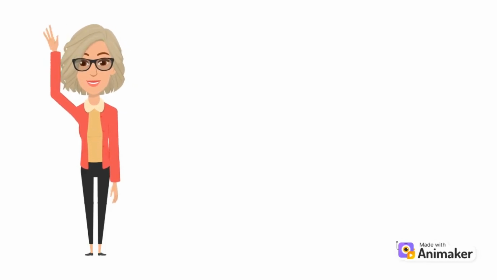Today we're going to show you how to change clothes with generative fill in Photoshop Beta.